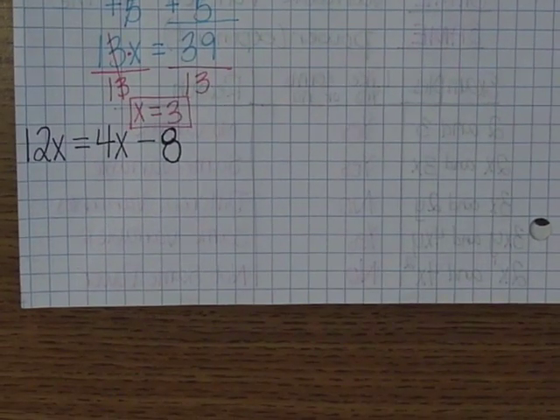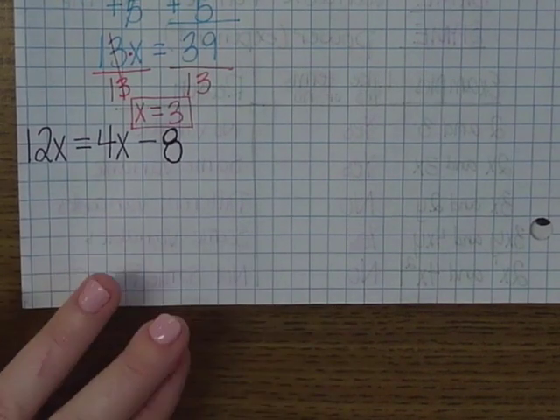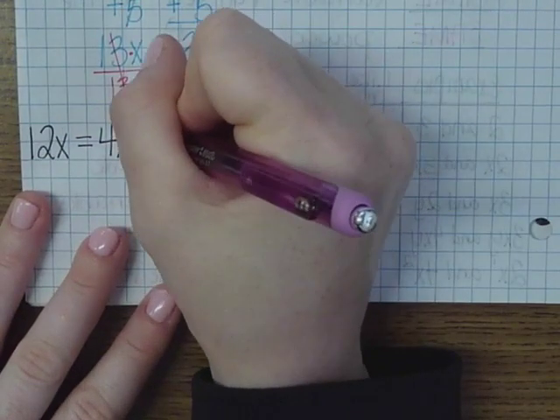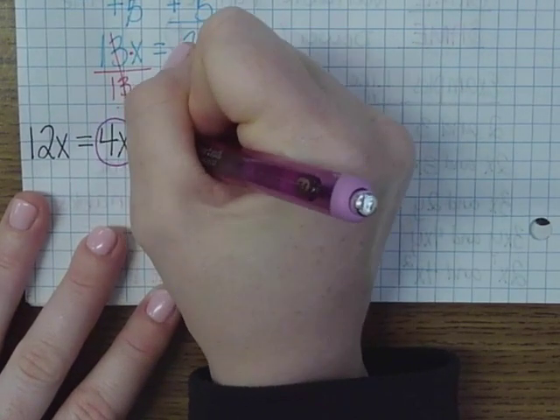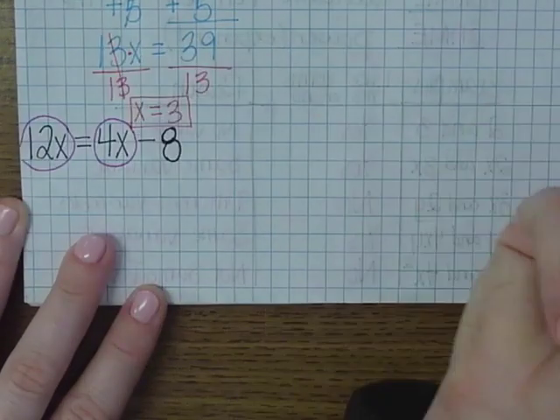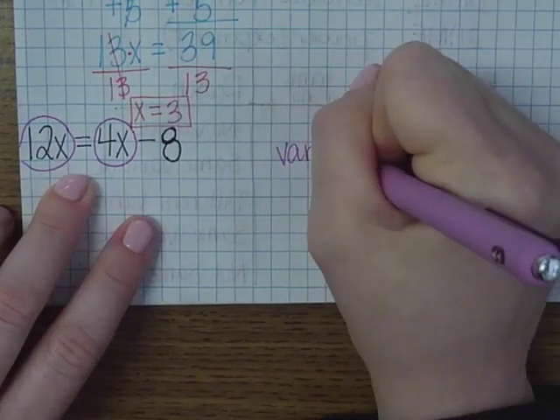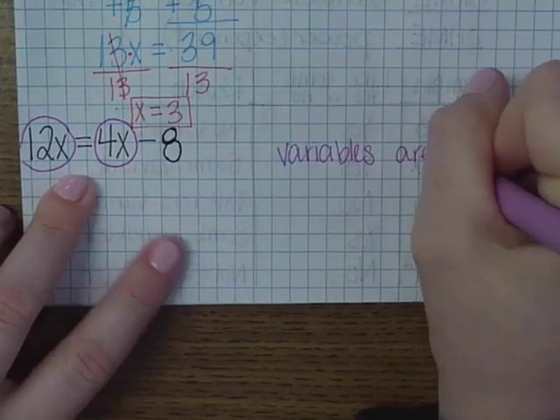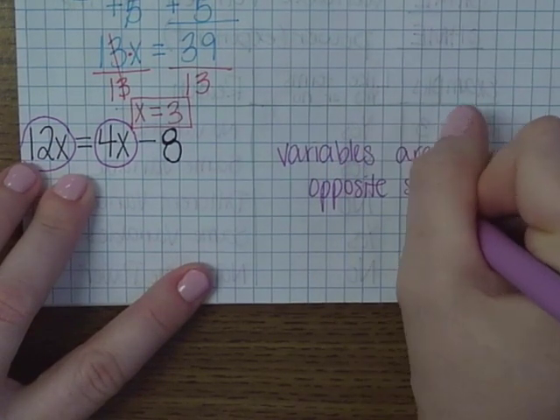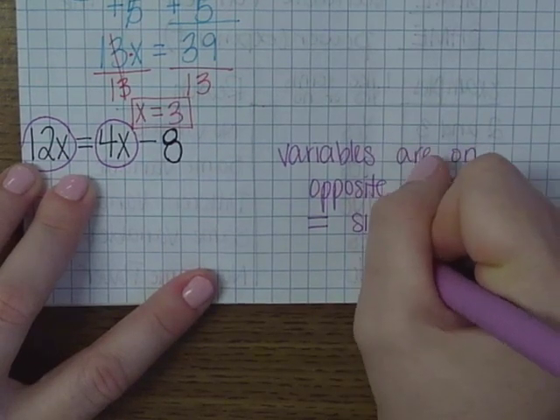Okay, last problem. This is typically the last way that you'll see these. They can get more complicated, but we'll be talking about that in another video. But circle the variables. Notice the variables are on opposite sides of the equal sign.